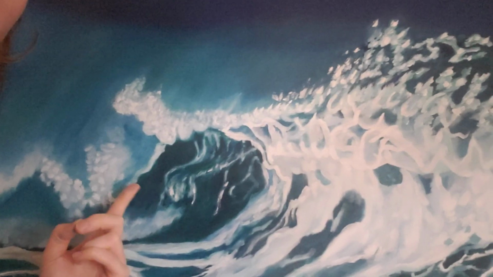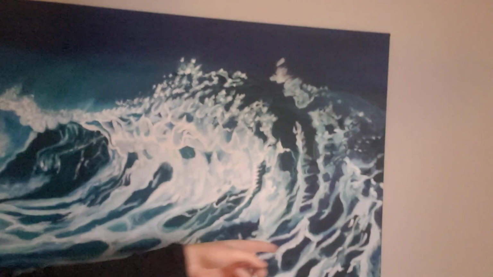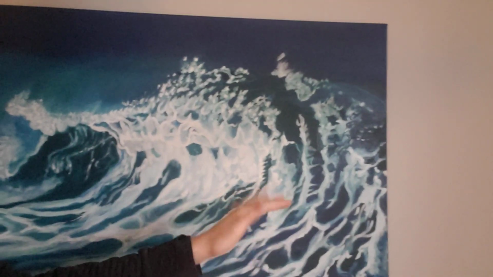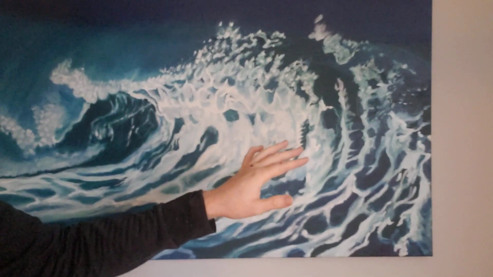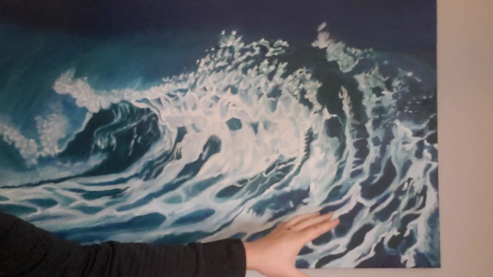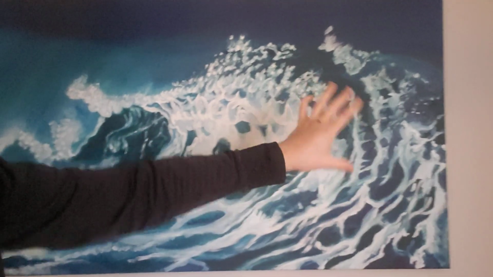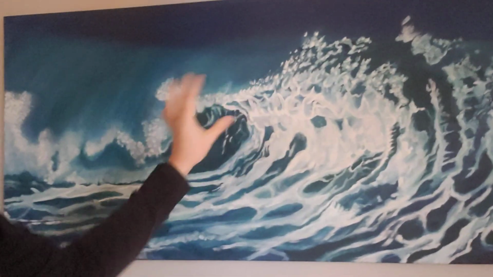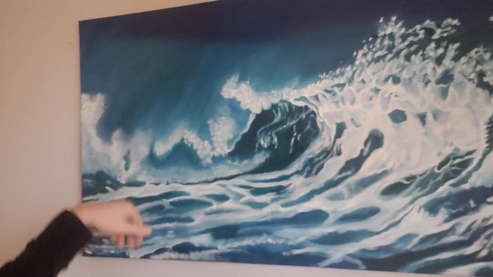Darker the further away it is, depending on the depth, and of course the light absorption due to the volume of the water that's over here, churning and falling into the spray, right?